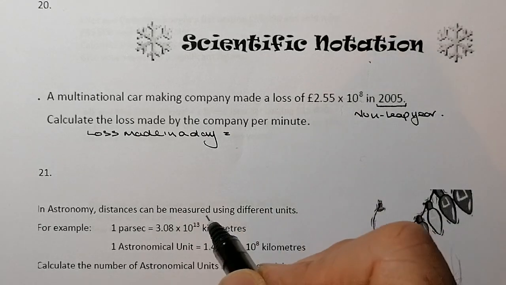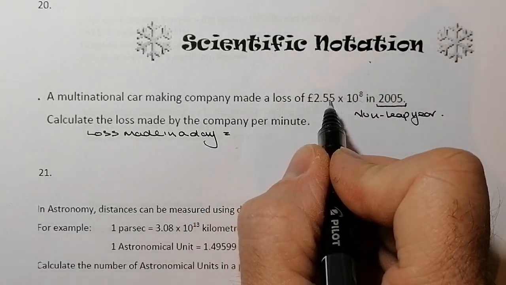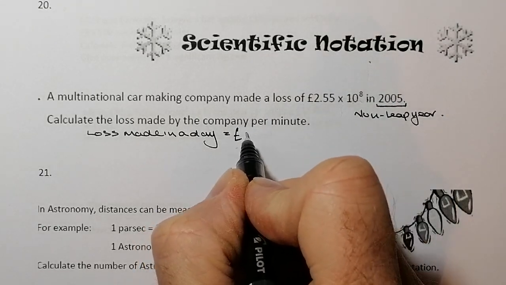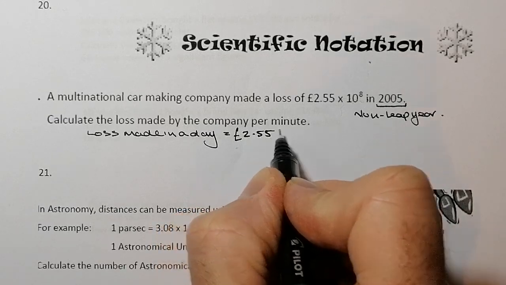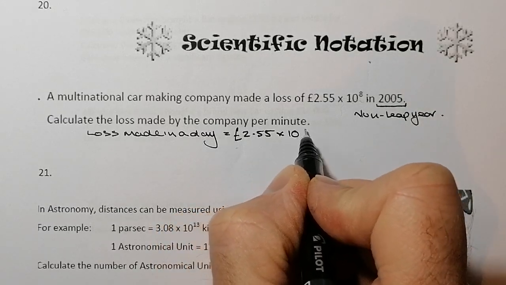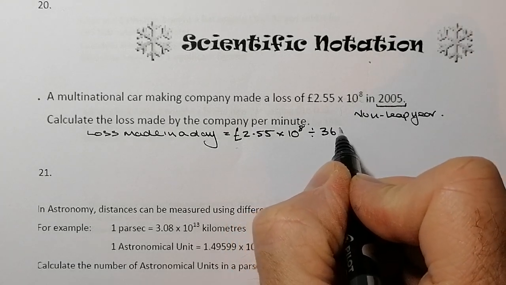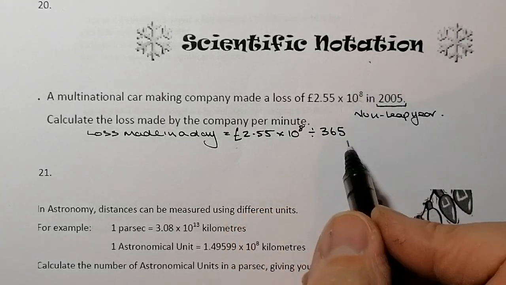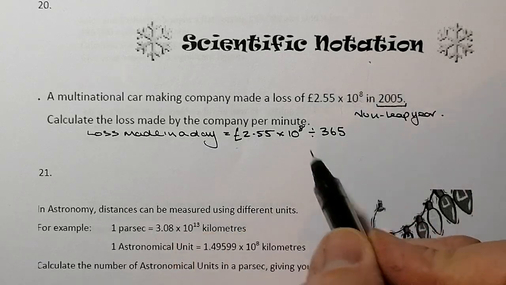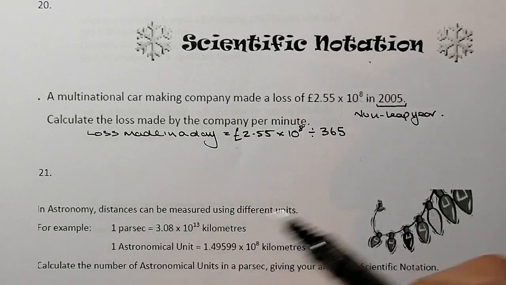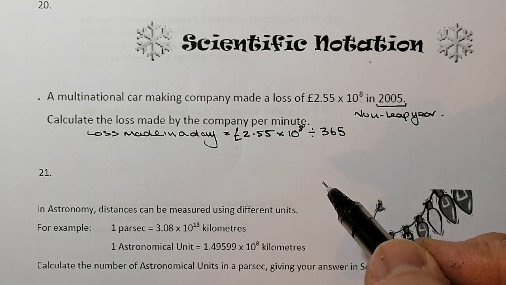So loss made in a day will be the loss that they made for the year, and we'll just divide that by 365. What that'll do is give me the loss made in a day. I'm not going to calculate that out just now. I'm going to just continue the calculation going forward.